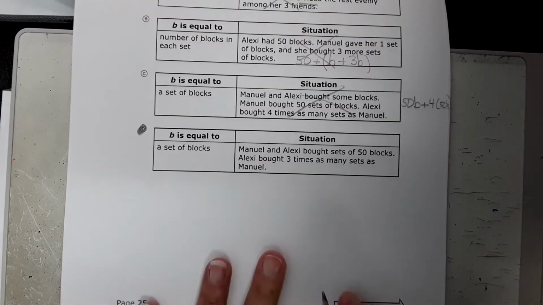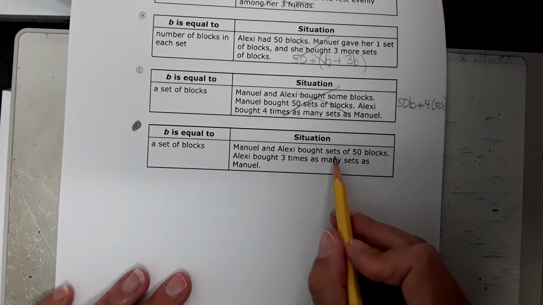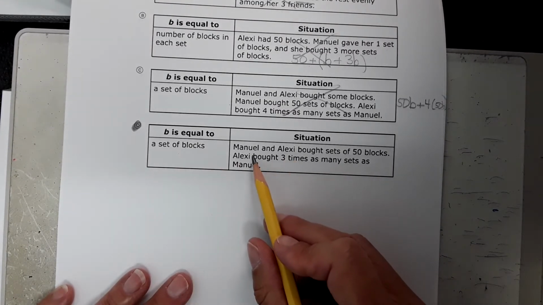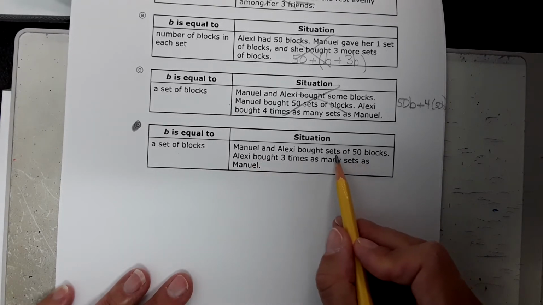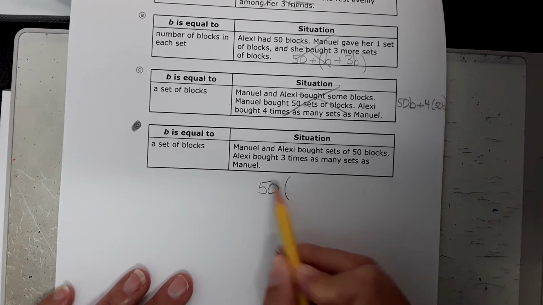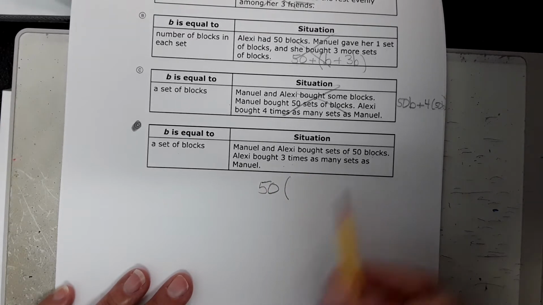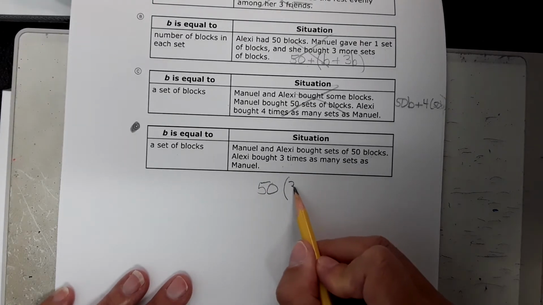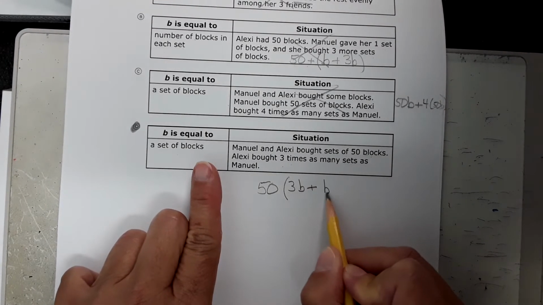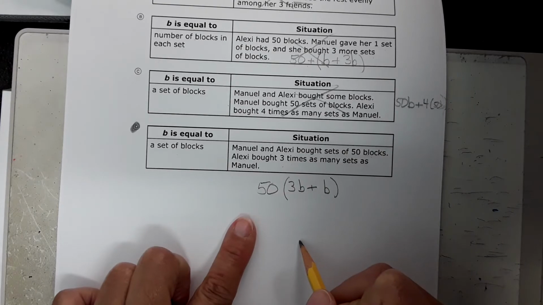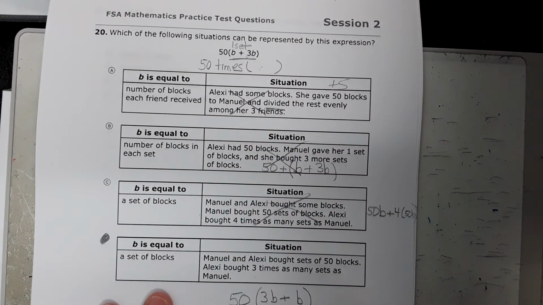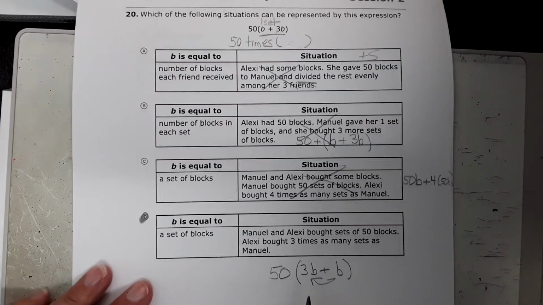Let's look at why. Manuel and Alexi bought, all right, so we're going to let B be a set of blocks. Manuel and Alexi bought sets of 50 blocks, so you have 50 of them. Alexi bought 3 times as many as Manuel. All right, 3 sets plus Manuel must have bought 1 set. So that matches this situation. They just switched these around. So that's why the answer is D.